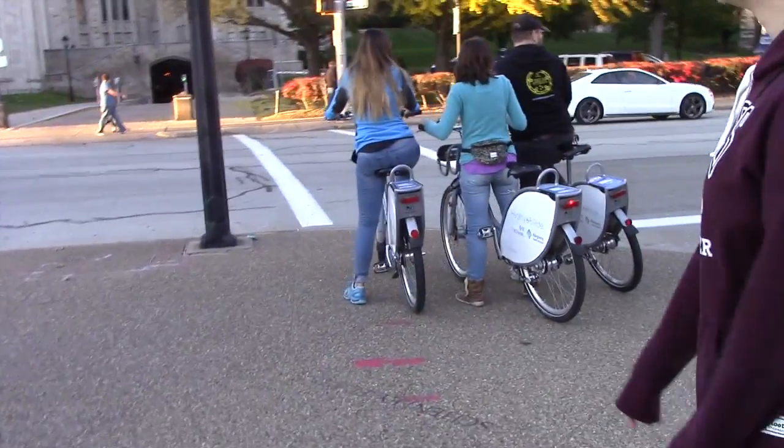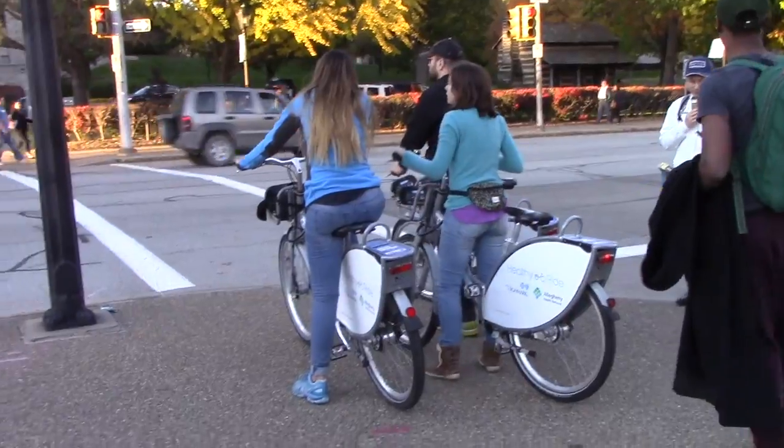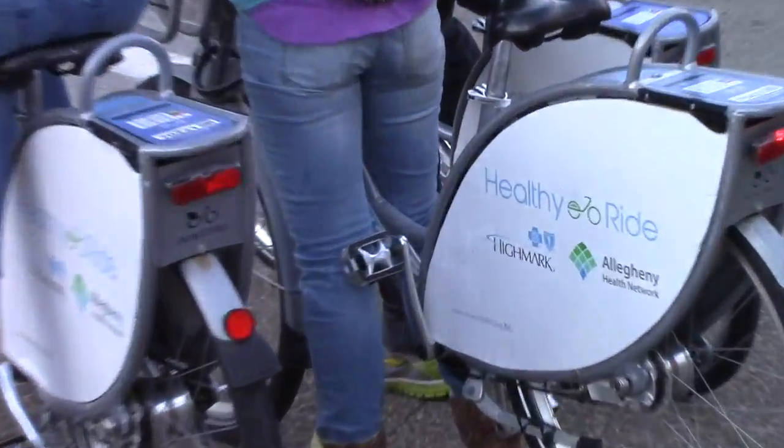People using the Healthy Ride bikes. That's pretty cool. Healthy Ride bikes.